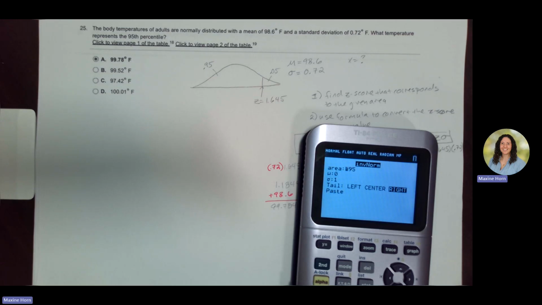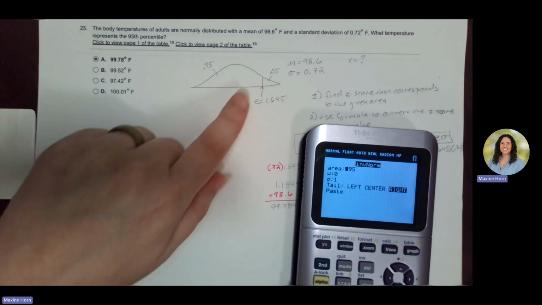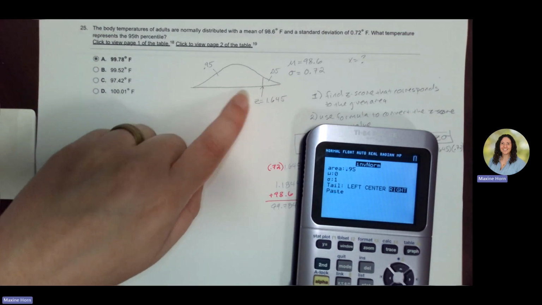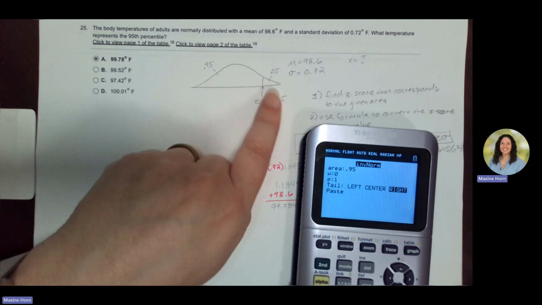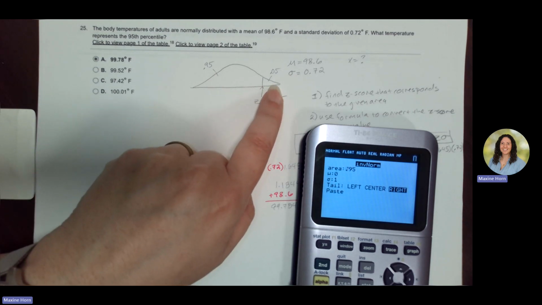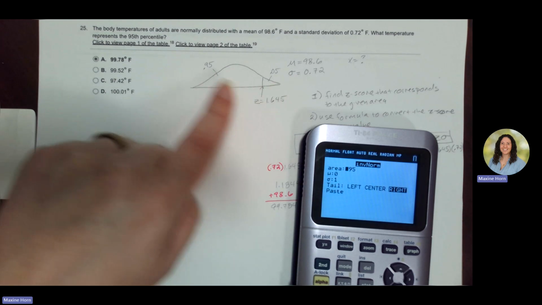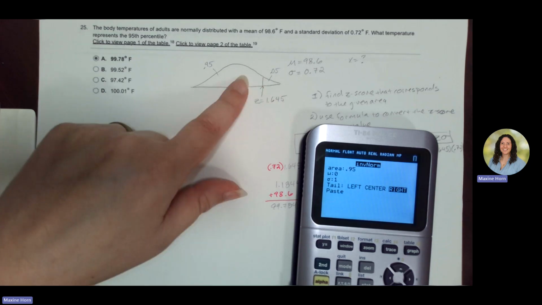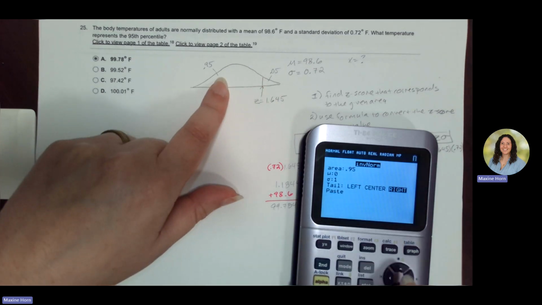So remember, if we have an area and we're looking for x's or z's, we're using inverse norm. So what's my area? I can either say that the area to the left is 0.95 or the area to the right is 0.05, because it's exactly the same value that separates them. So I'm going to say area 0.95.